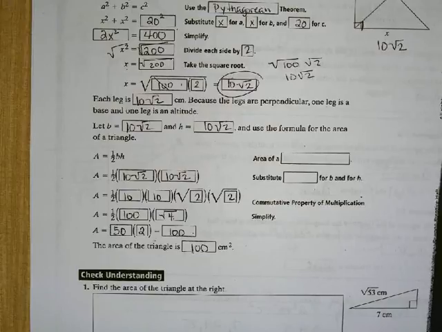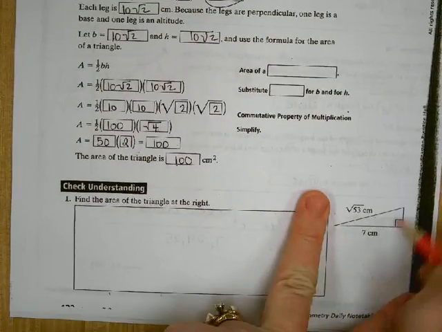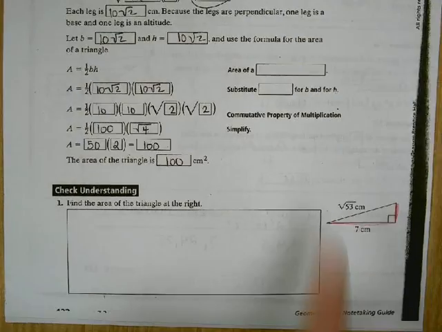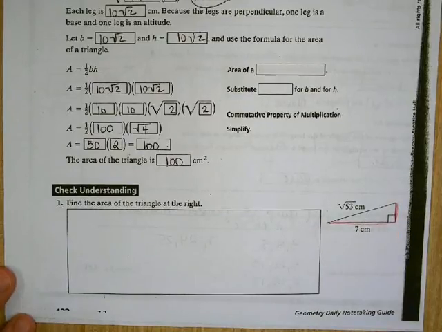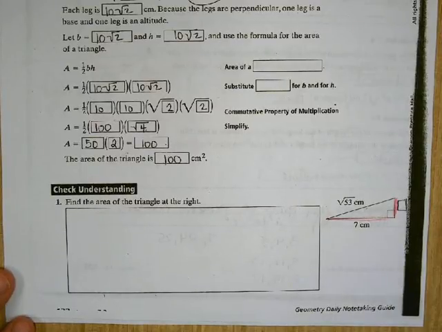Okay, we're going to have to find the area of this triangle. So tell me what your strategy is going to be. I need to know the base, it's 7, and the height is what I've got to figure out. So how am I going to find that? How am I going to find this side? What would you do?